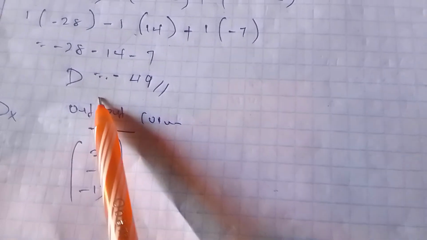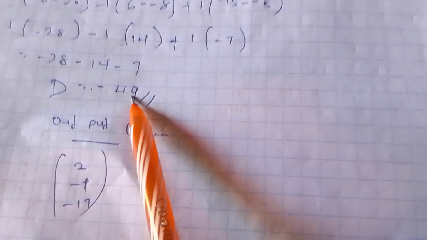Where is d? Yes, d we found to be negative 49. Put 49 here, negative. Here 1, here negative 1. So our x equals negative 1.